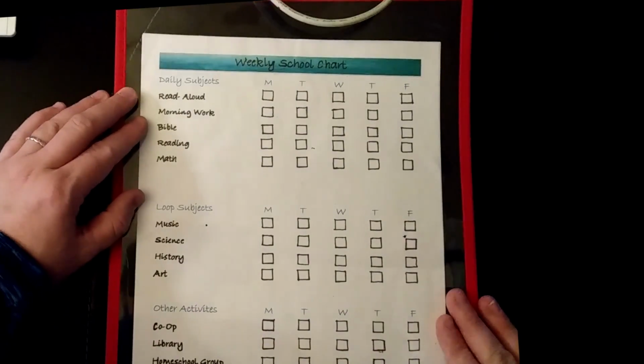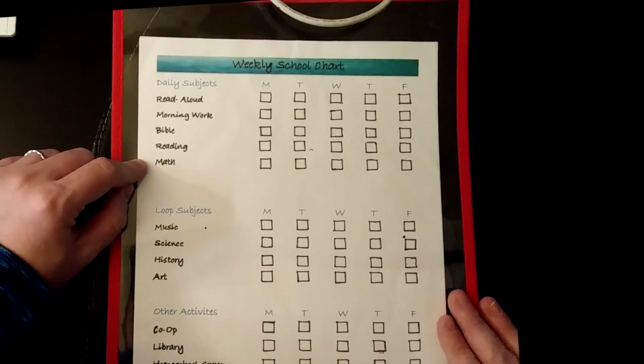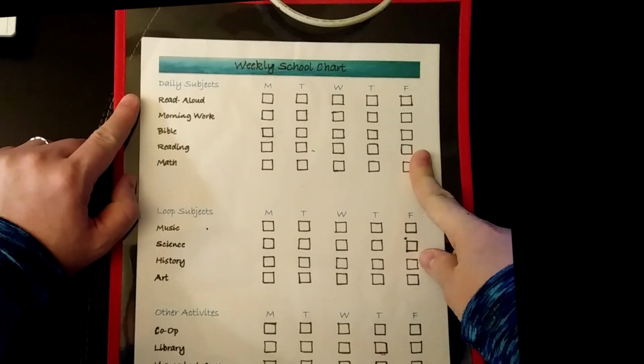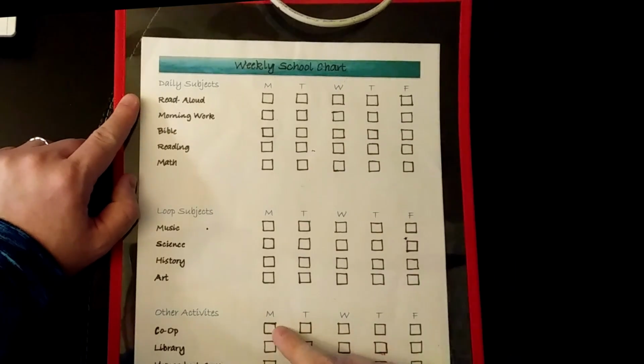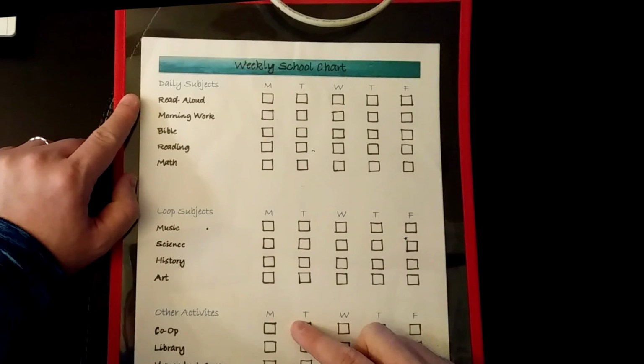So our daily subjects include a read aloud, morning work, Bible, reading, and math. We do this every day, Tuesday through Friday, and then if we do not have co-op, we will do them on Monday as well. Sometimes we have co-op, sometimes we do not. We have about one week out of the month where we do not do co-op on Mondays.